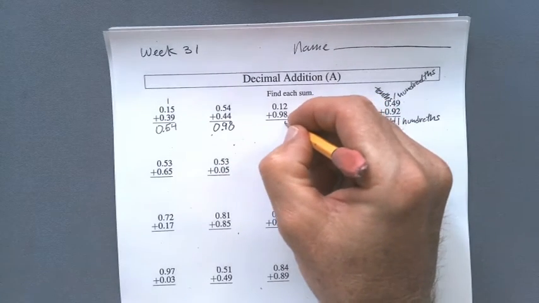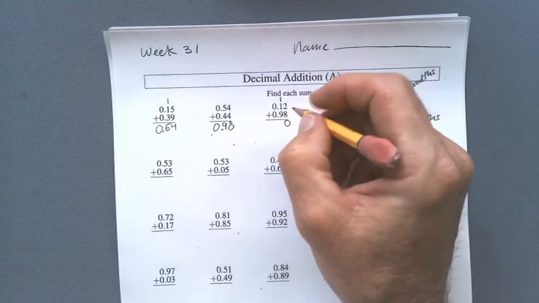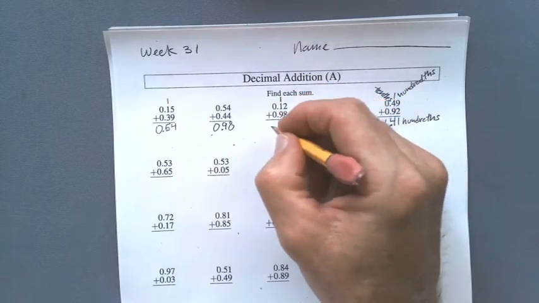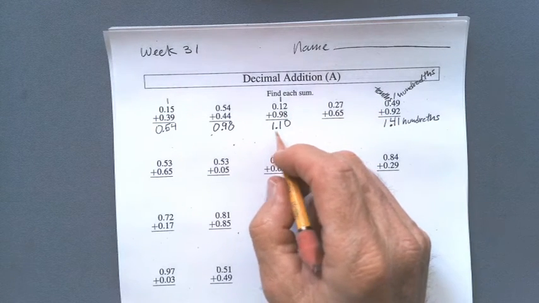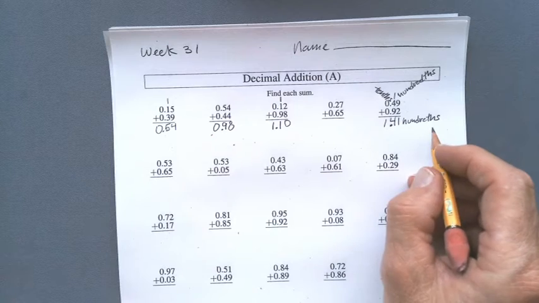8 and 2 is 10. That's a 0 here and a 1 up here. And 9, 10 is 11. Oh, this one's going to have a whole number. That's 1 and 10 hundredths.